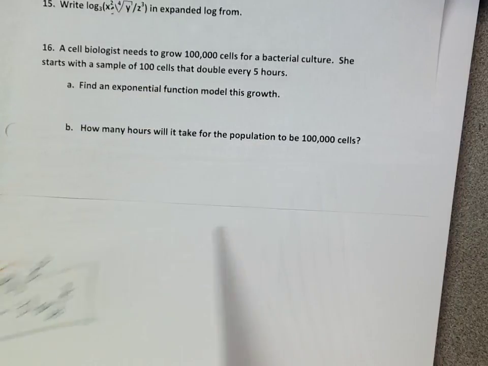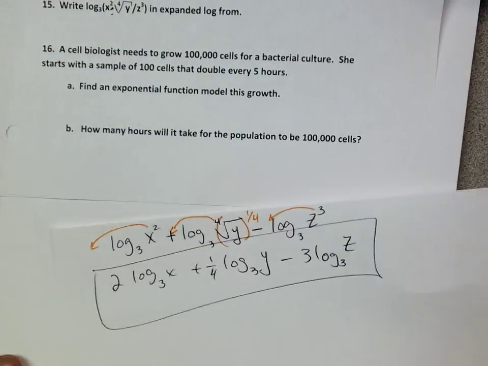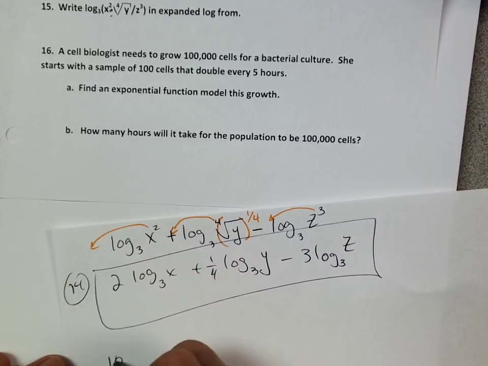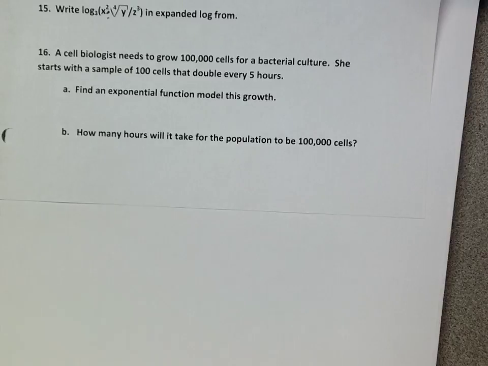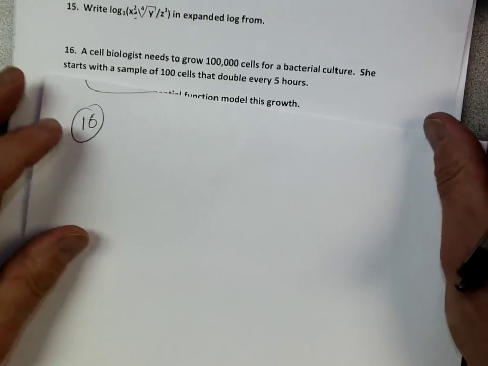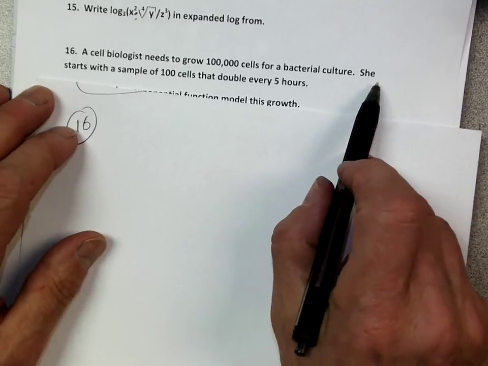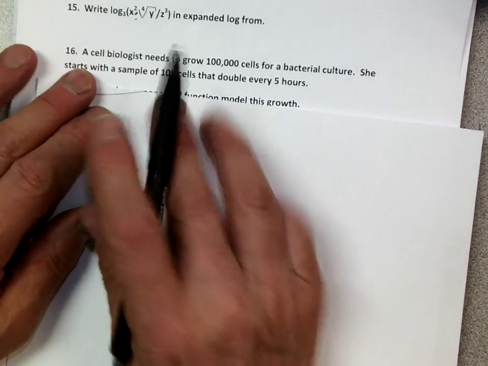16. Ooh, looks like a story problem. I can handle it. Let's get 16, okay? All right, we're almost getting there, actually. A cell biologist needs 100,000 cells for bacterial culture. She starts with a sample of 100 cells that doubles every 5 hours.